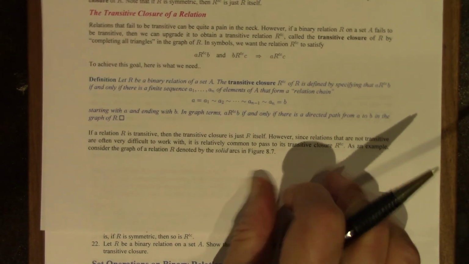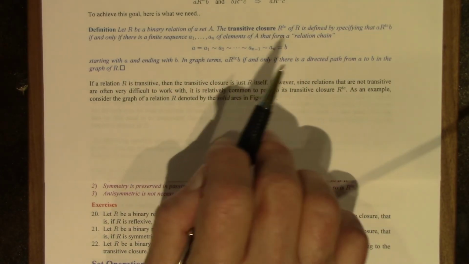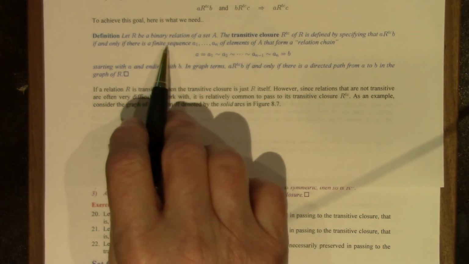So the way that transitive closure is described is in this definition.